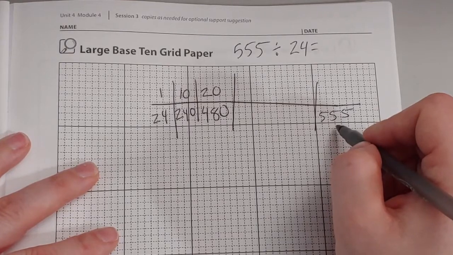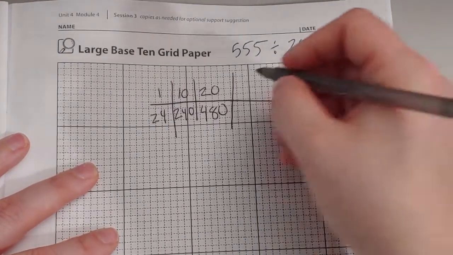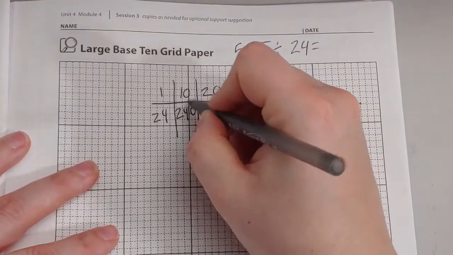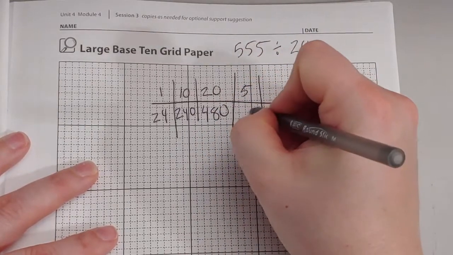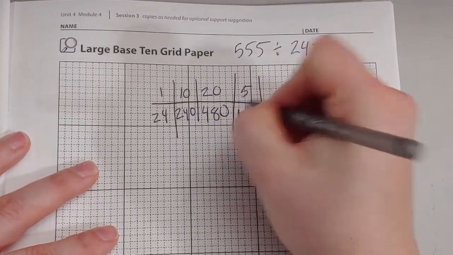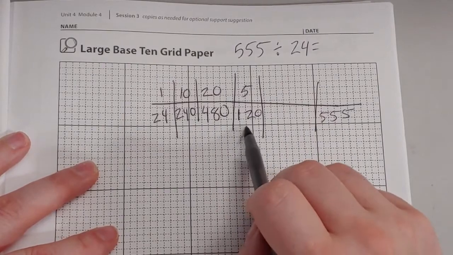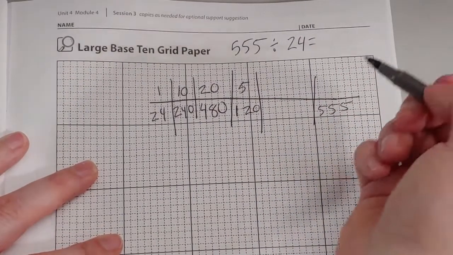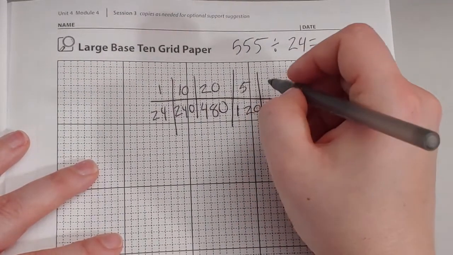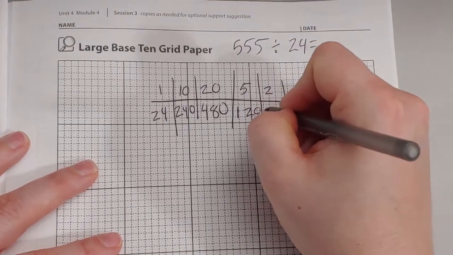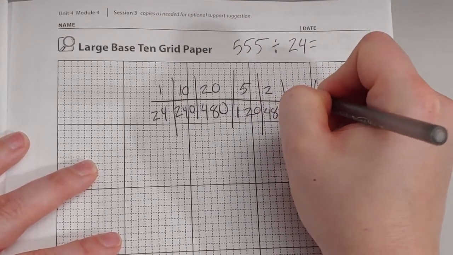That's pretty close. Because I think 5 is going to be too much, right? So half of 40 is 20. Half of 200 is 100. That's going to be too much, so that's clearly not it. So let's do 2 is 48. So let's do 22 and see where we land.